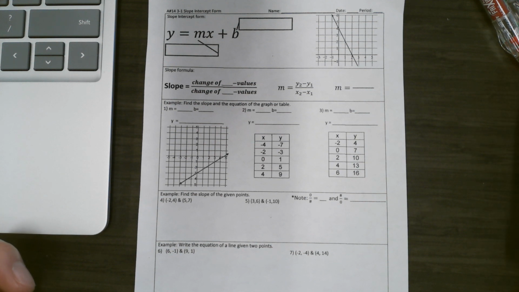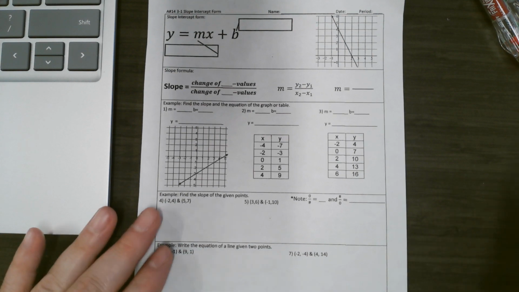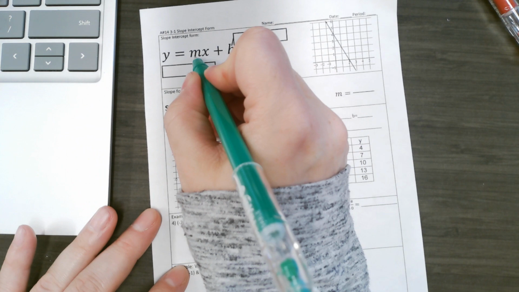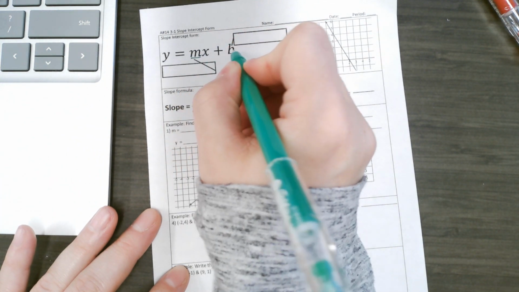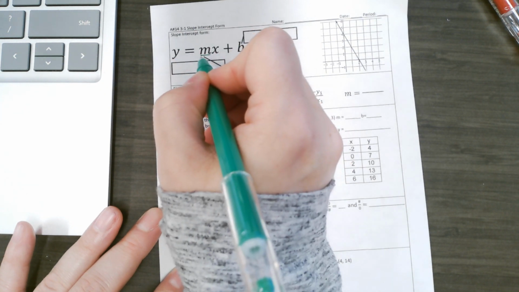So in this unit, we're going to start looking at the equation of a line. The first one we're going to look at is slope-intercept form, which is y equals mx plus b. The part that we would want to plug in are the m and the b value. And the title kind of implies what it is that you're going to be plugging in.